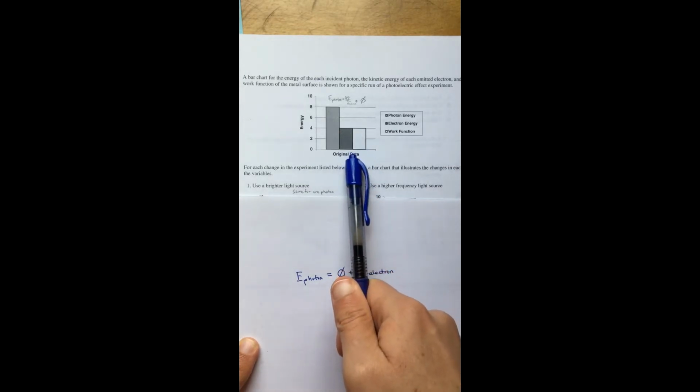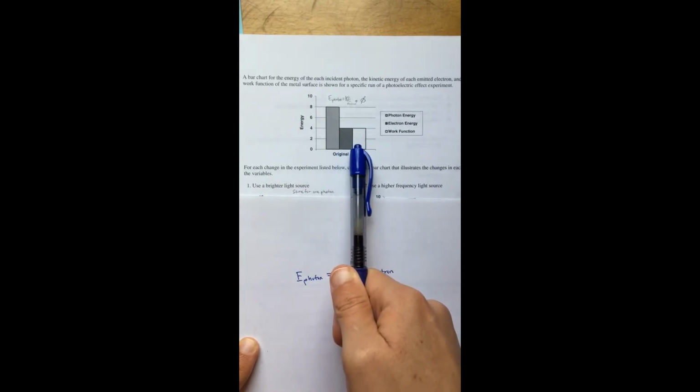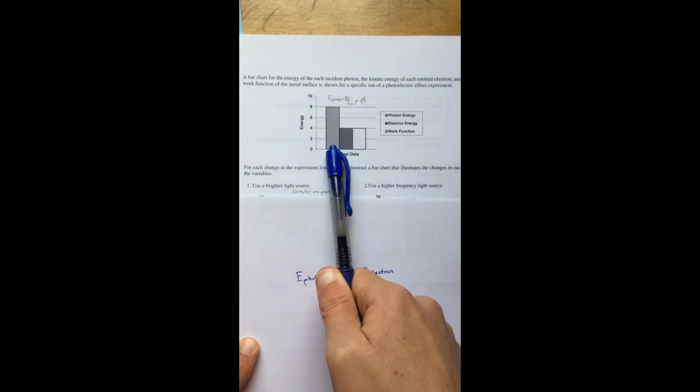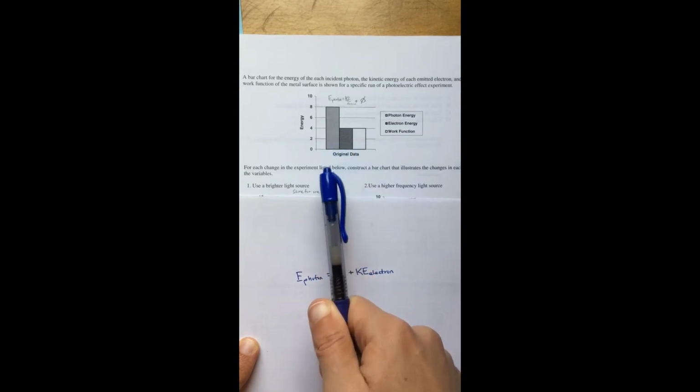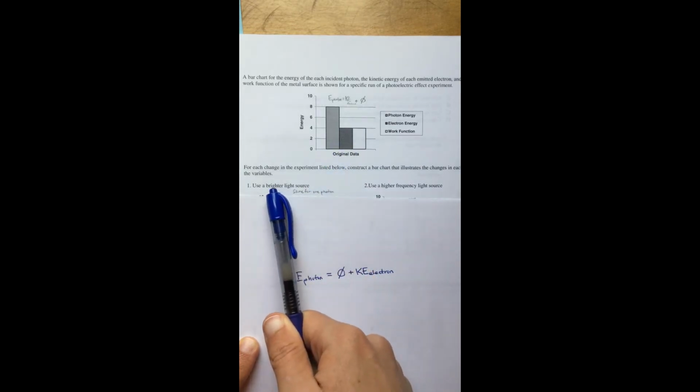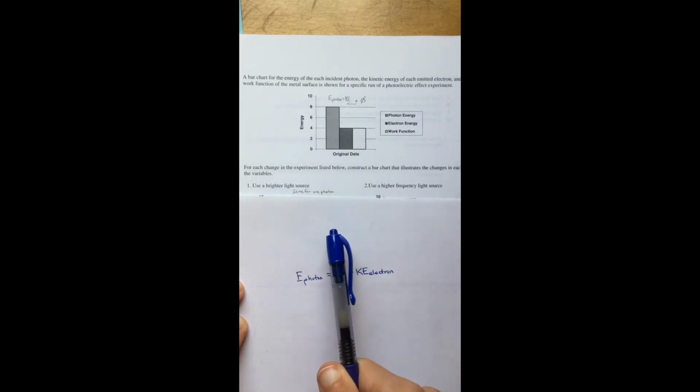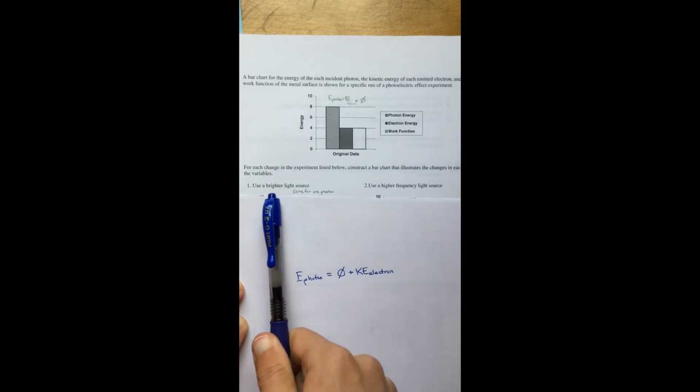So if we have 2 blocks for the electron energy and 2 blocks for the work function, then the photon energy is 4 blocks. Now, for each change in the experiment listed below, we're going to construct a bar chart that illustrates the changes in each of the variables. So for number 1, we're using a brighter light source.